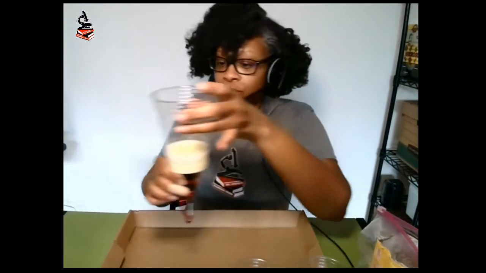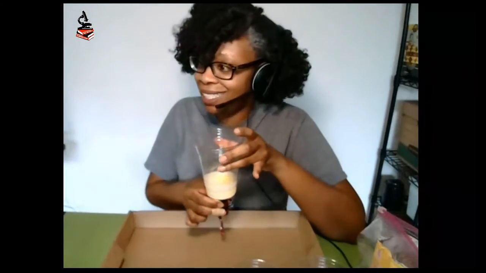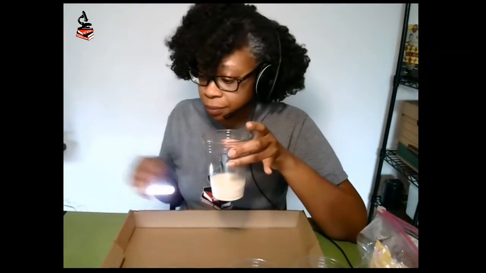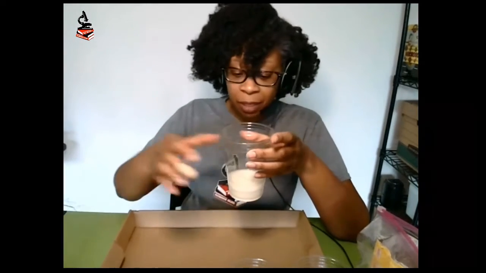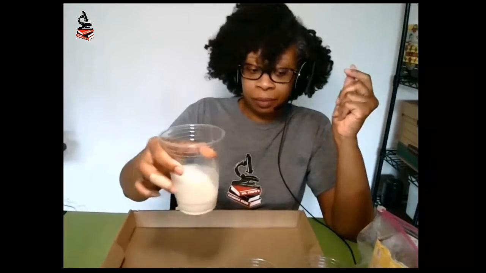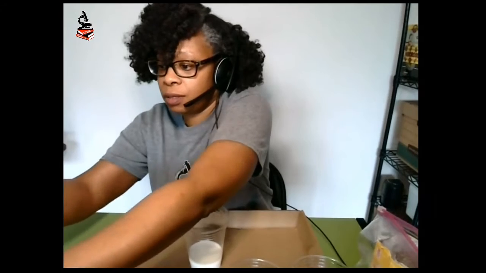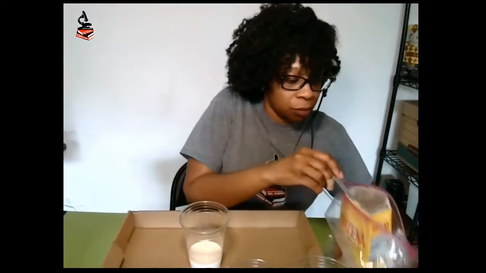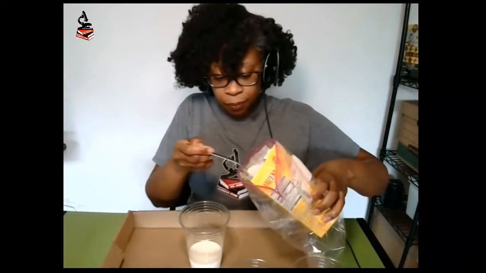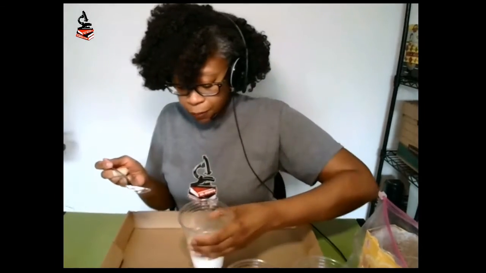What do you think we could do? What could I do to make this completely opaque? What more could I add to make this completely opaque? Let's find out what happens if I add some more powder, right? I add more powder.